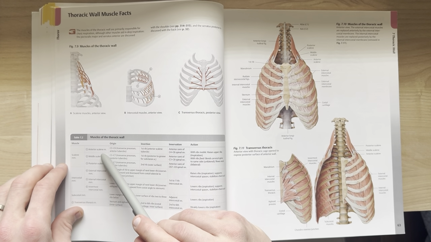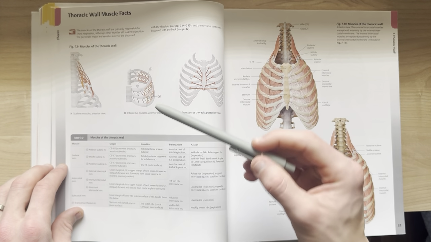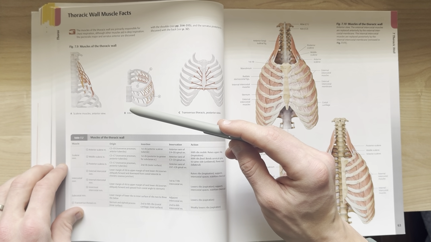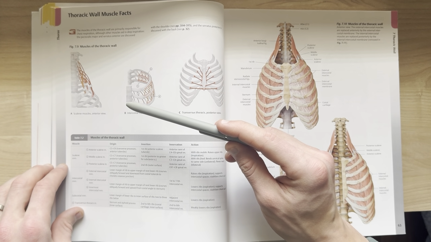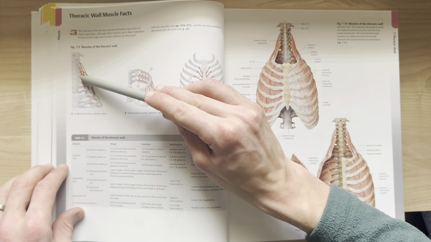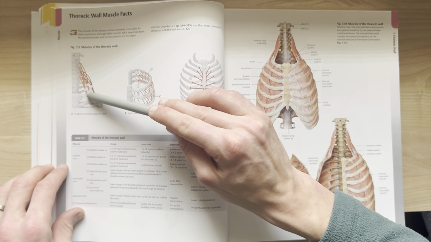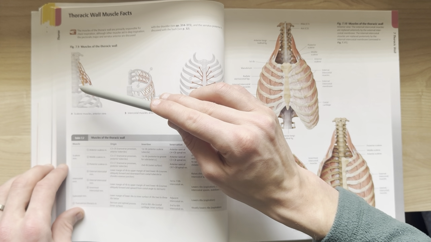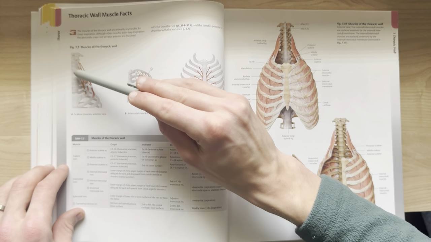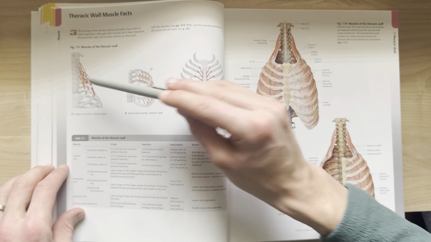Anterior scalene muscle, number 1. The origin is C3 through C6 transverse processes, anterior tubercles. So it starts up here. 3, 4, 5, 6. The insertion is pulled to the origin. So this is going to be lifting the first rib.